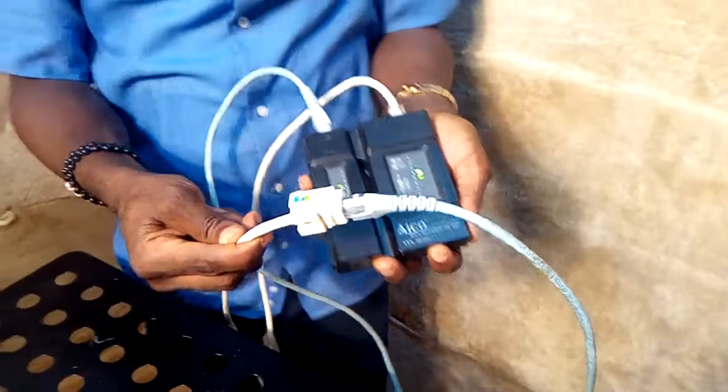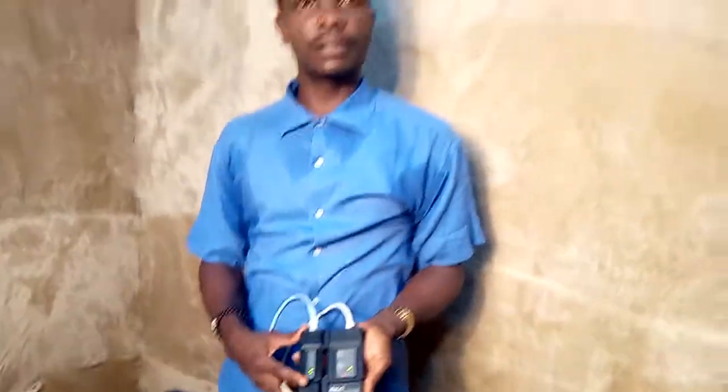So I want to believe today you have learned how to make Ethernet cable, straight through cable, crossover cable, how to terminate with the RJ45, and also how to terminate using the module. You have also learned how to use the LAN tester to test your cable to make sure that it's working perfectly. See you next time.